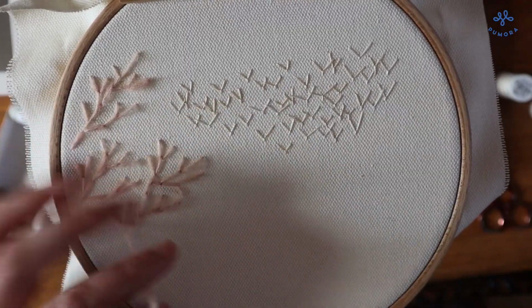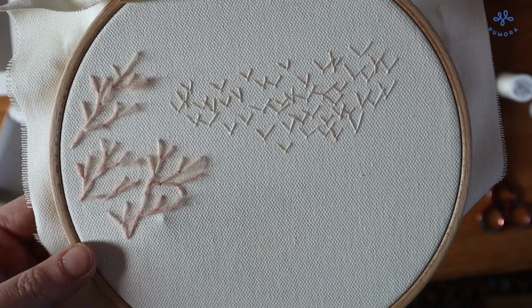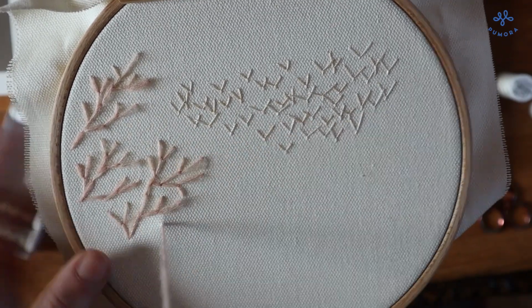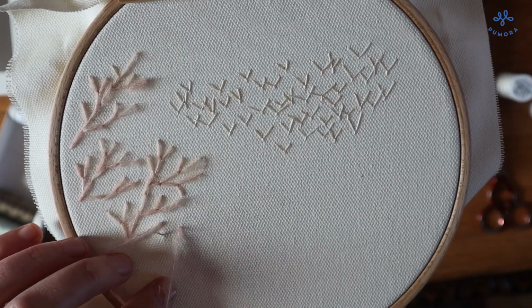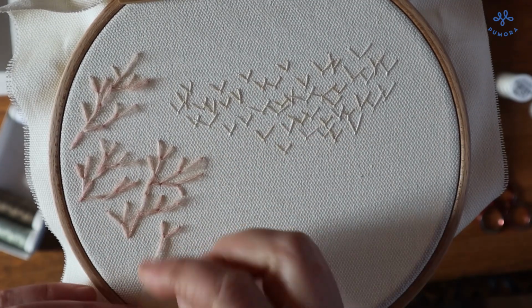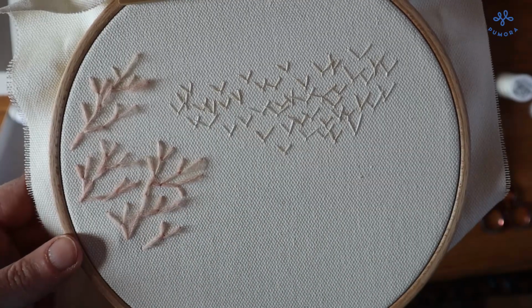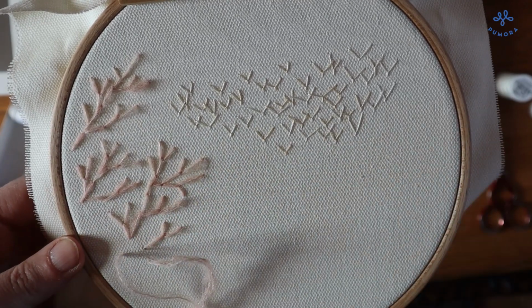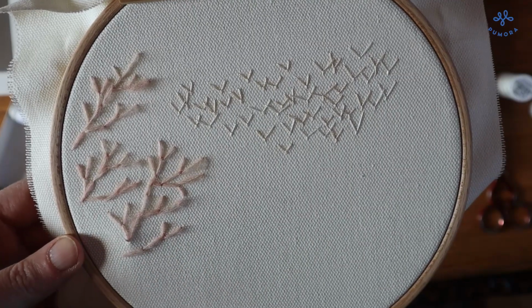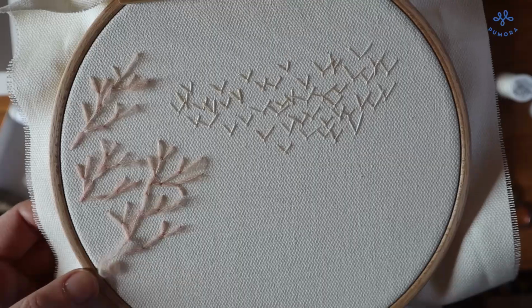I don't know, maybe this is just because I like the fly stitch so much and it comes very easily to me, but you can recreate this too. I always start at the end of the branch, and then from there out I let the branch grow towards the bottom. I think this is a very easy way to stitch branches or trees. You can even do trees with it.